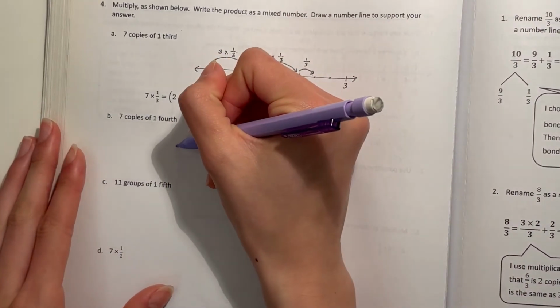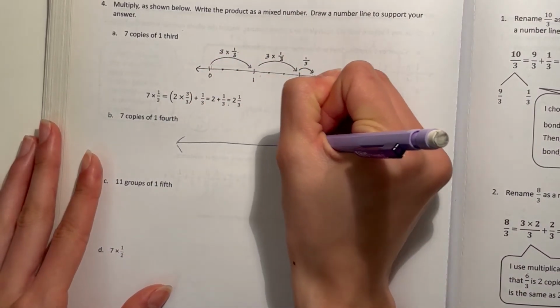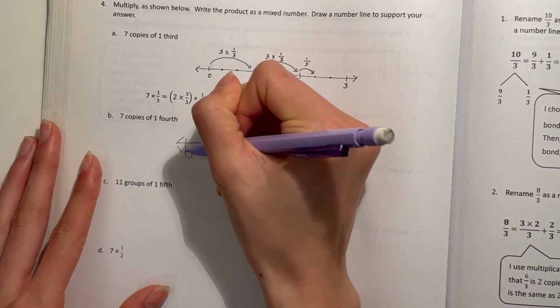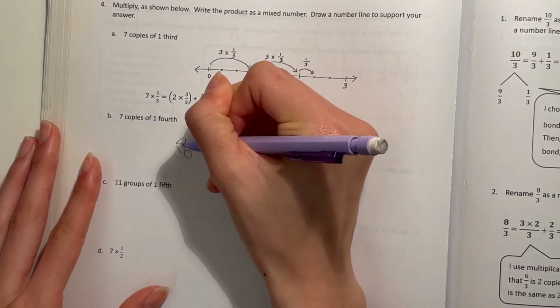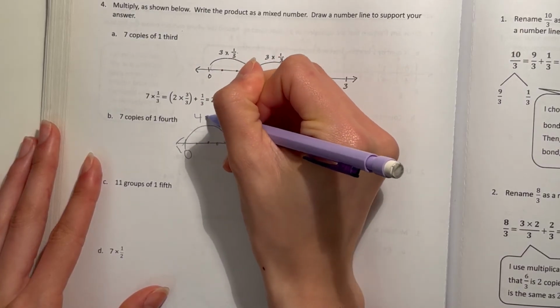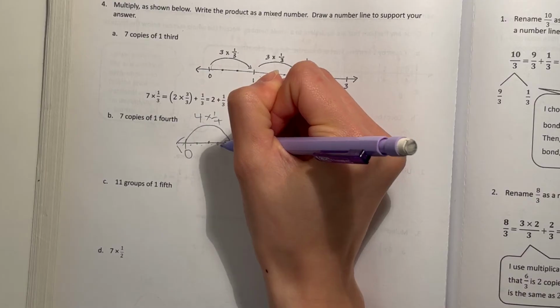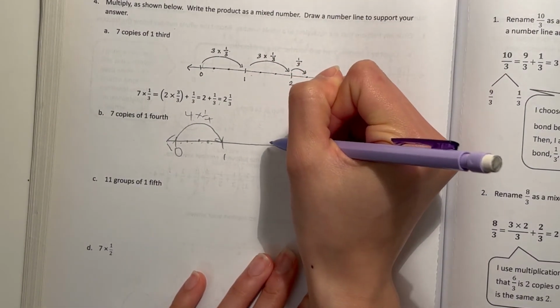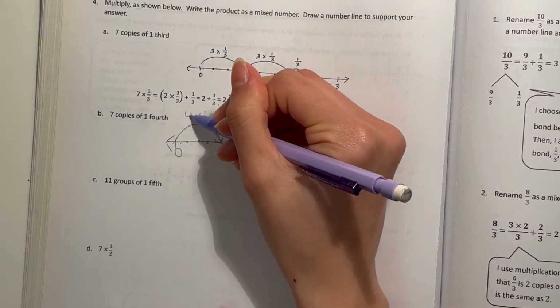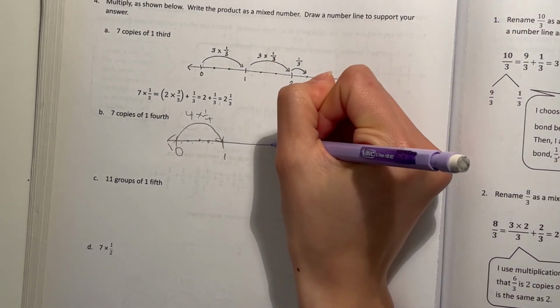So let's try B. 7 copies of 1/4. 0. This is a whole. And from 0 to 1, we have 4 times 1/4. So we have 4 copies of 1/4. Actually, 4, we just need 3 more to get to 7.